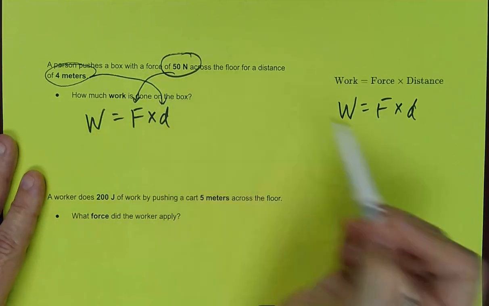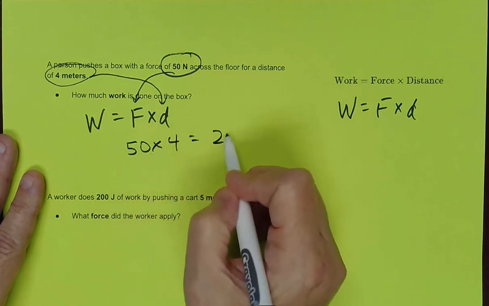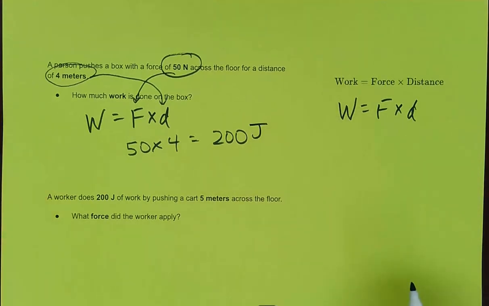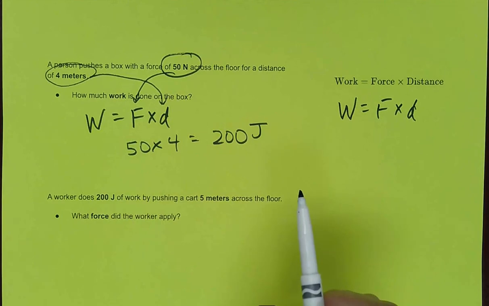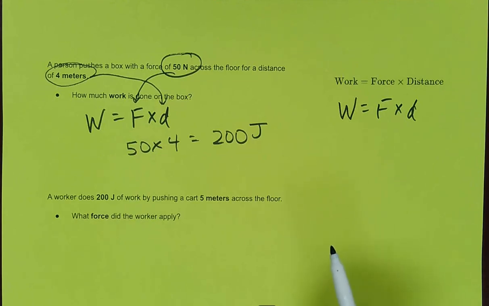That one goes in for my distance. 50 times 4 is 200. Once again, here's the unit: joules of work done. So a newton, the unit of force, times my distance gives me joules of energy.